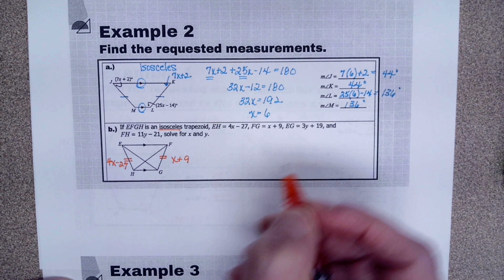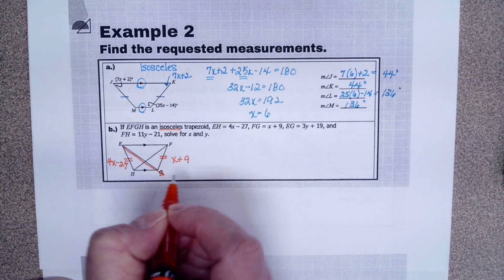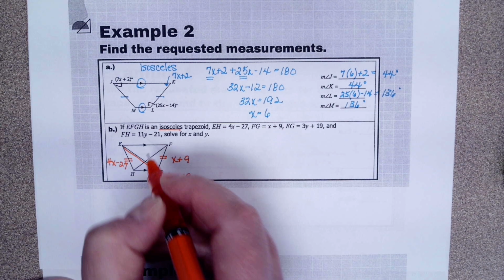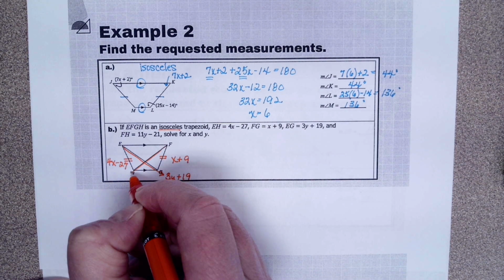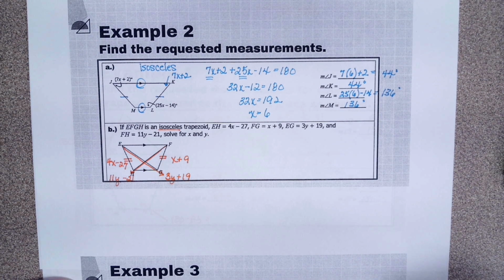E to G is a diagonal, so E to G, this guy right here, is going to be 3y plus 19. And F to H, this diagonal, is going to be 11y minus 21. And we're supposed to find x and y.